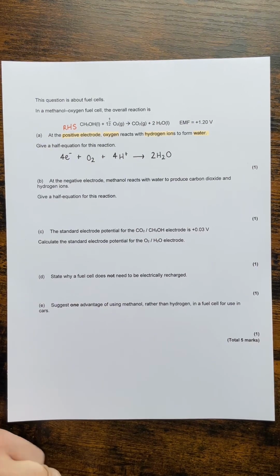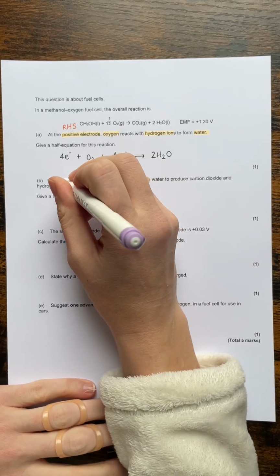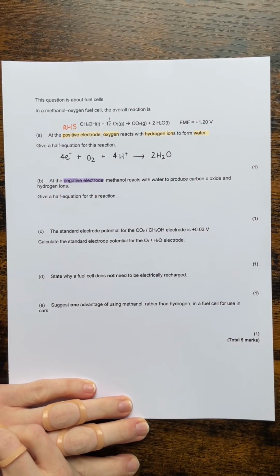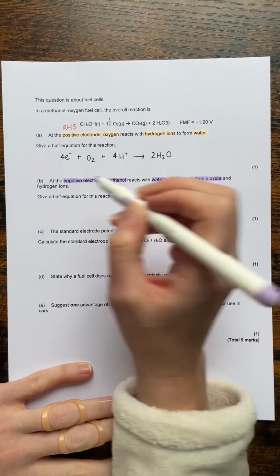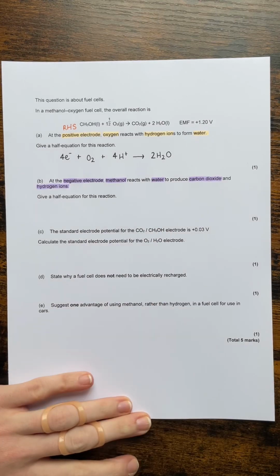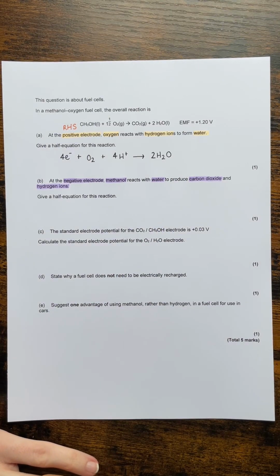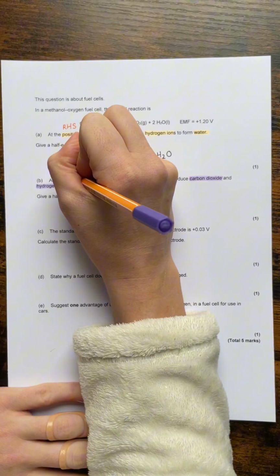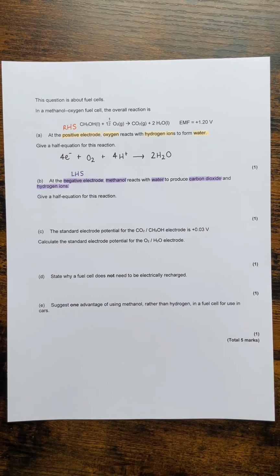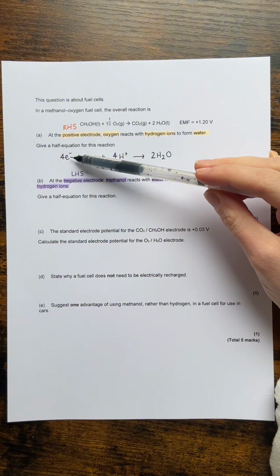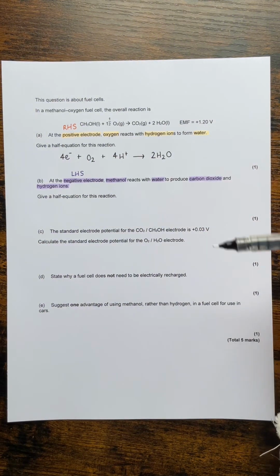Looking at part B, we're told that at the negative electrode methanol reacts with water to produce carbon dioxide and hydrogen ions, and again we have to give the half equation for that reaction. Now the negative electrode is always the one on the left hand side of our cell, and that's where oxidation should be occurring. So that's a nice little check that we should have our electrons appearing on the right hand side of our half equation, which makes sense because the electrons would need to cancel to give us our overall equation.